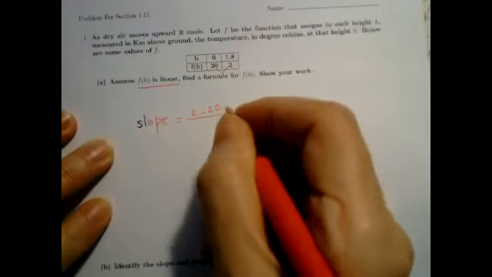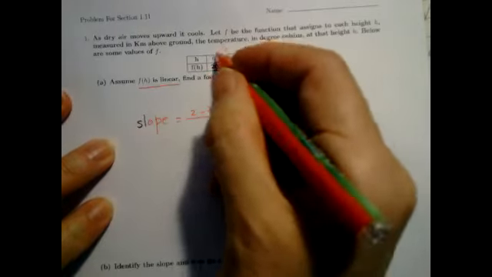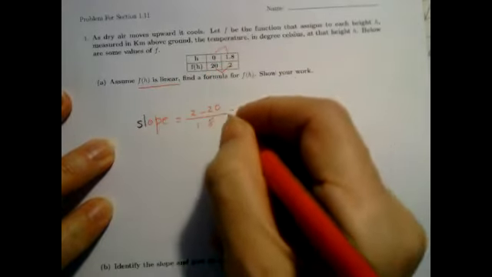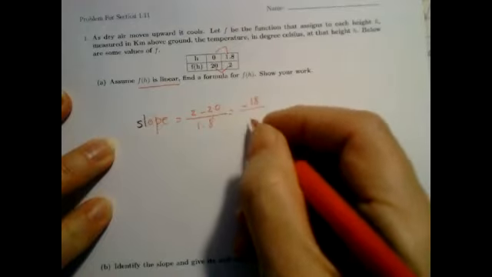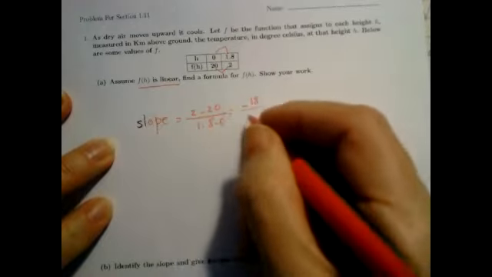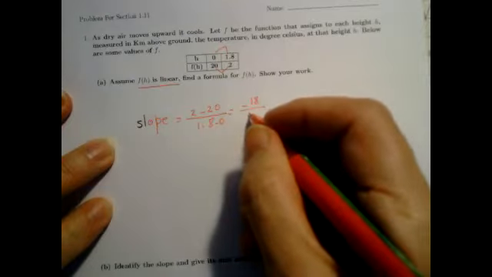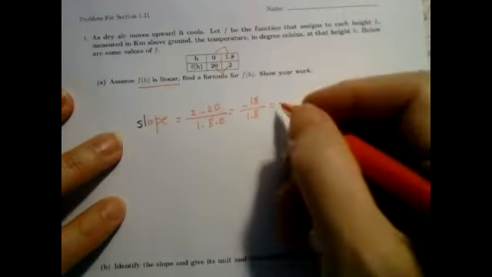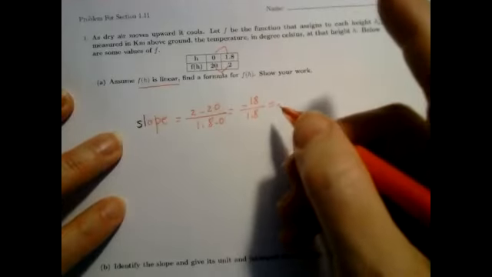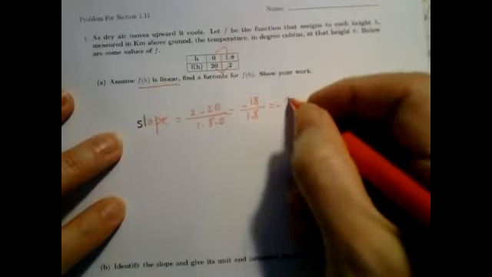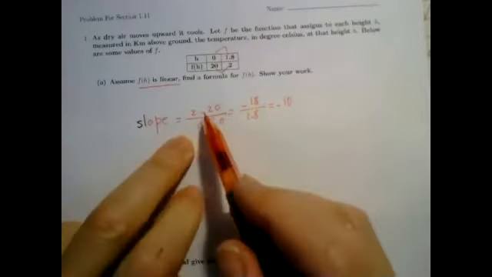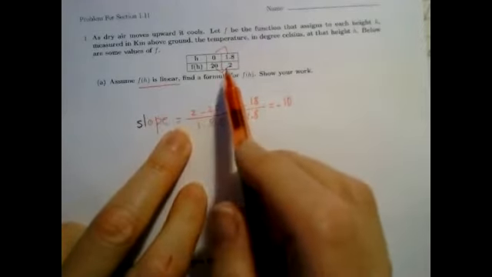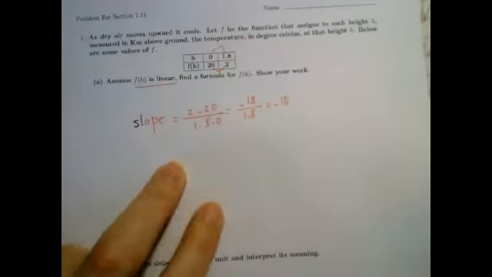Uh-oh, are you sure? 2 minus 20 is negative 18. One second. Did I say 0.1? No, negative 18 divided by 1.8 is how much? Negative 10, not 0.1. Why negative 10? It's the change of. Be very careful with your slope. That's a very typical mistake.